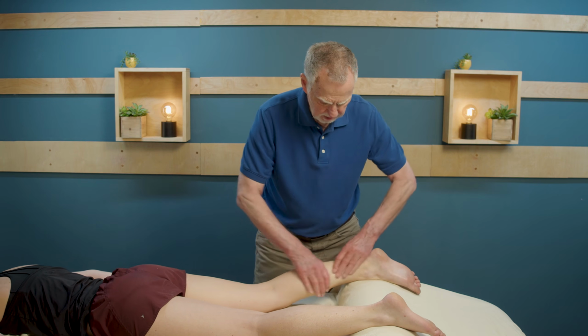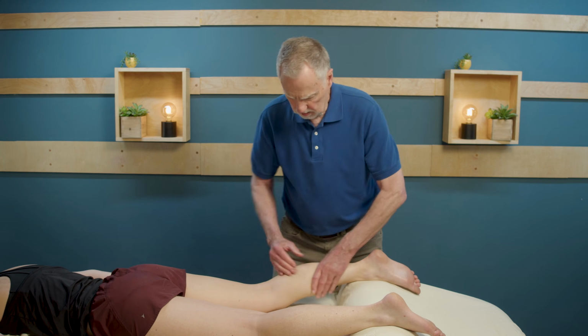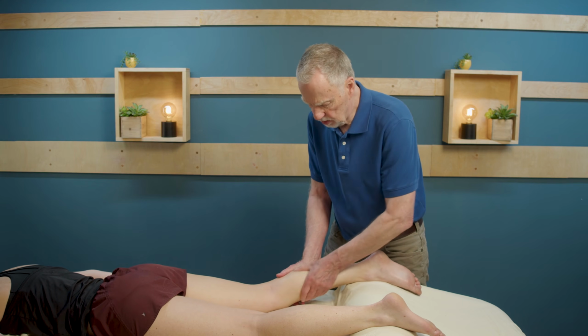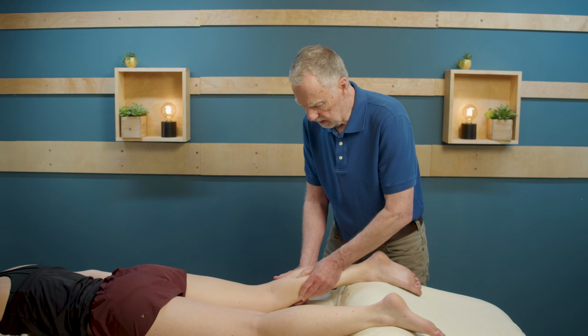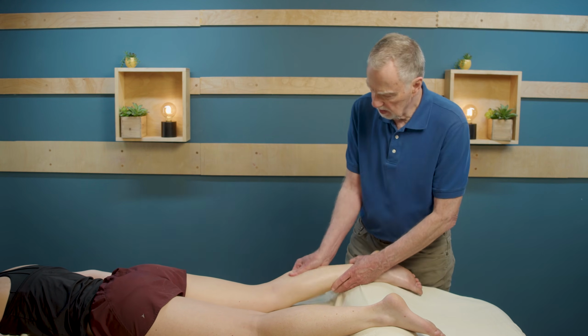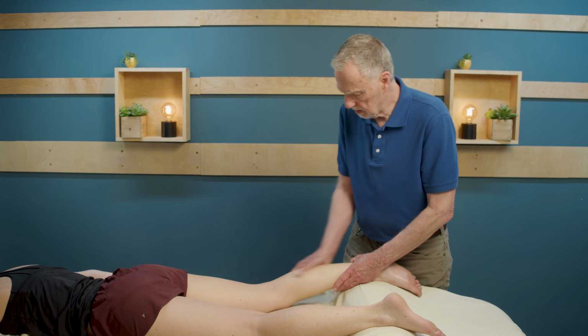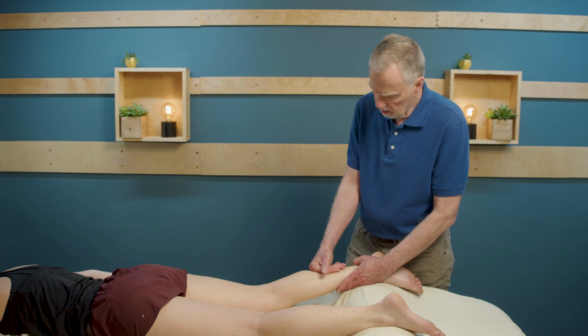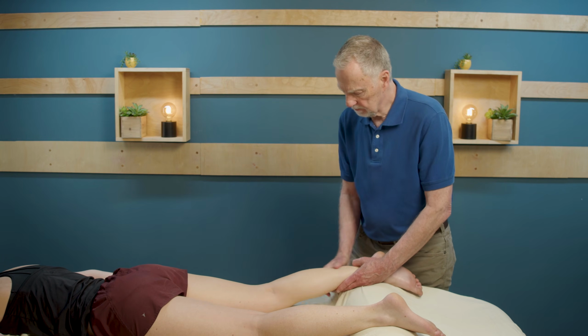Compressive petrissage on the calf. Trying to reduce the tension on the Achilles tendon by reducing the tension in the muscles that make up the Achilles tendon, the gastrocnemius and the soleus. So some stripping.